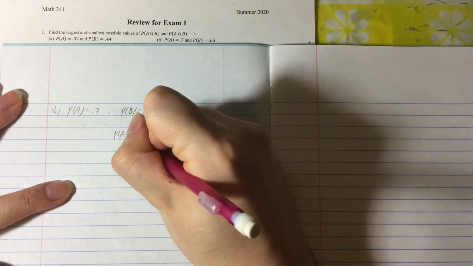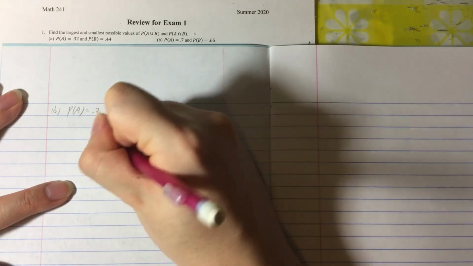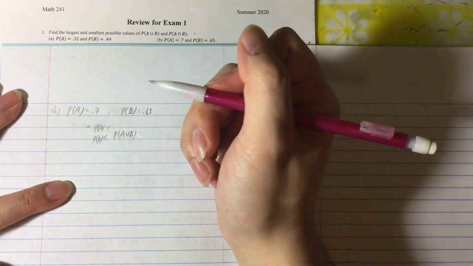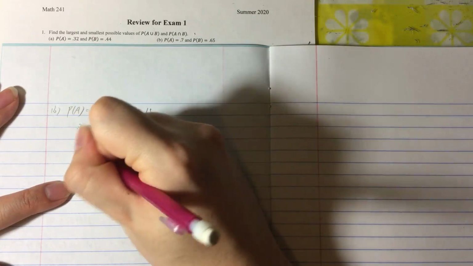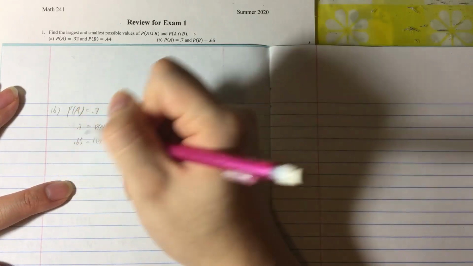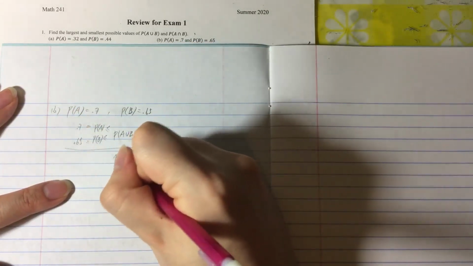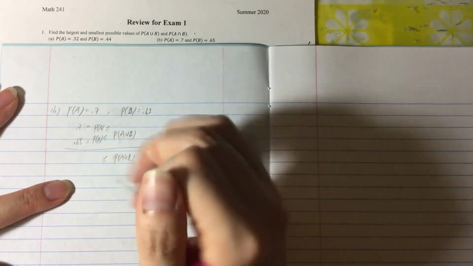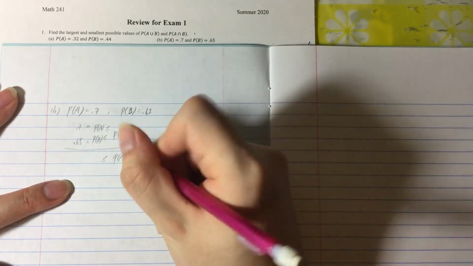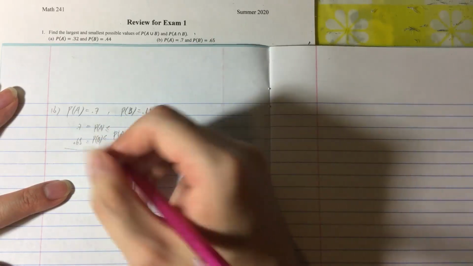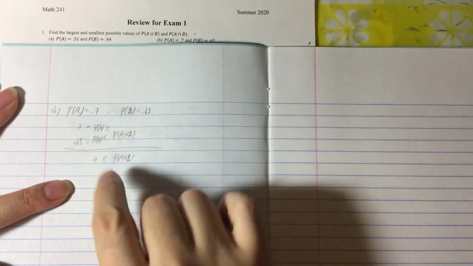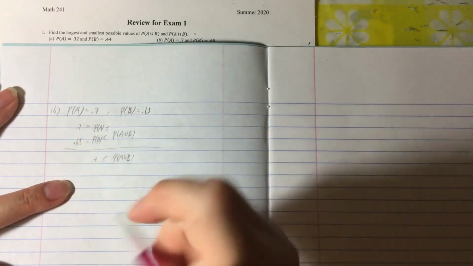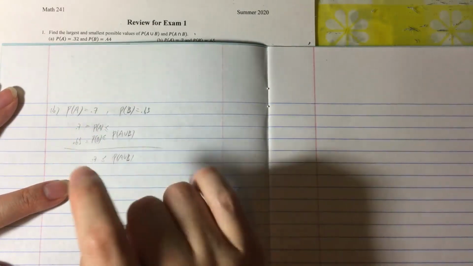We know that probability of A union B must be greater than both probability of A and probability of B. Probability of A is 0.7. Probability of B is 0.65. So we know that probability of A union B must be greater than both numbers. Since it must be greater than both numbers, it must be greater than the larger number. If probability of A union B is larger than 0.7, it's guaranteed it's greater than 0.65. So it must be greater than the larger number.